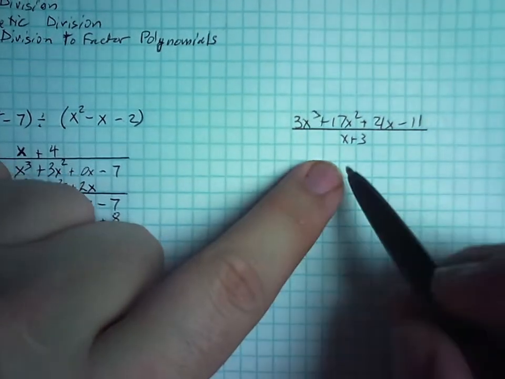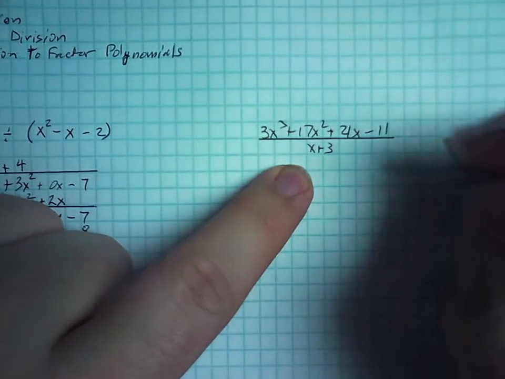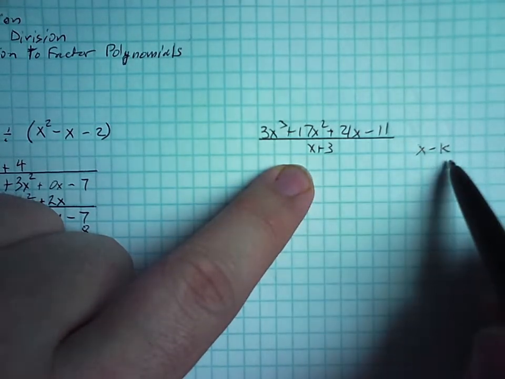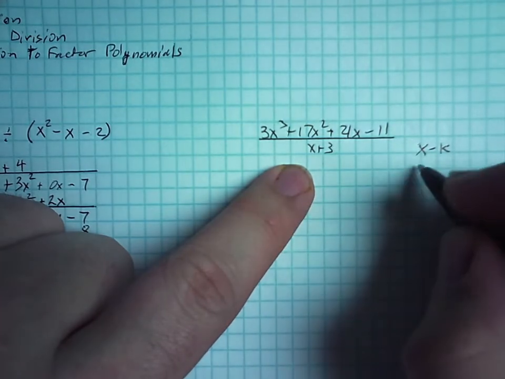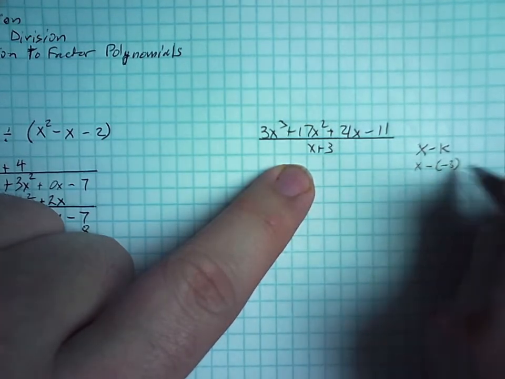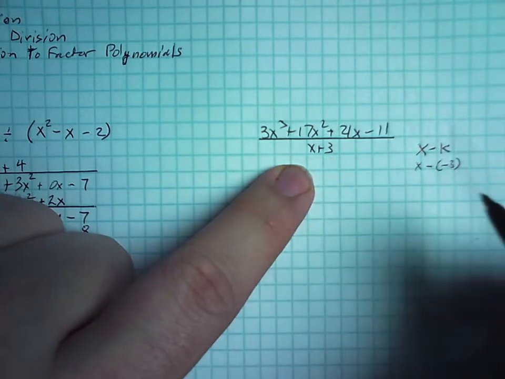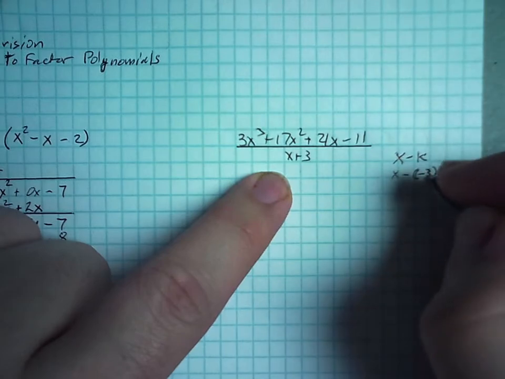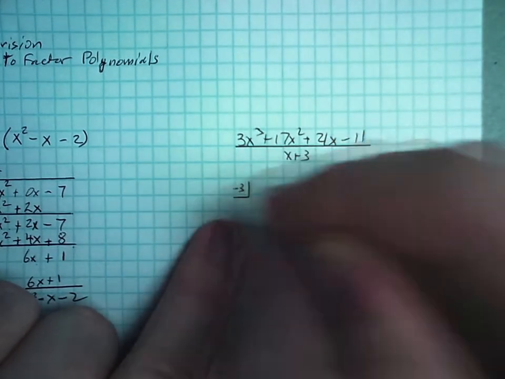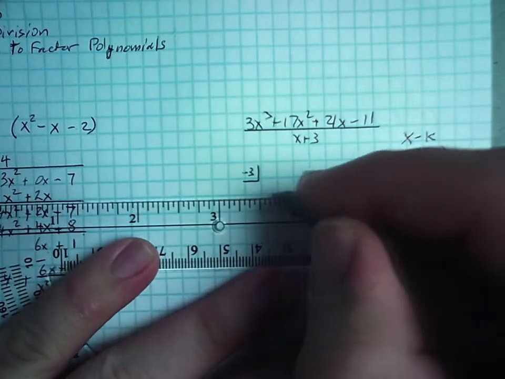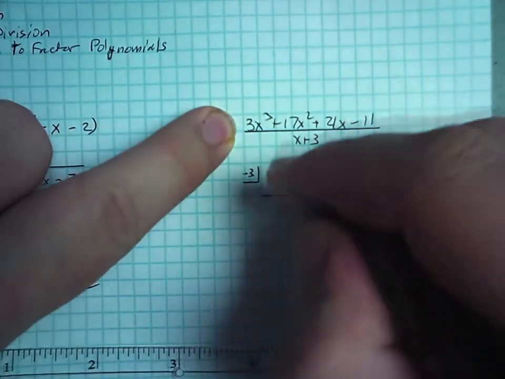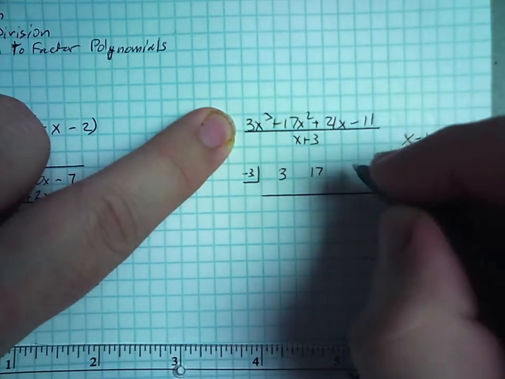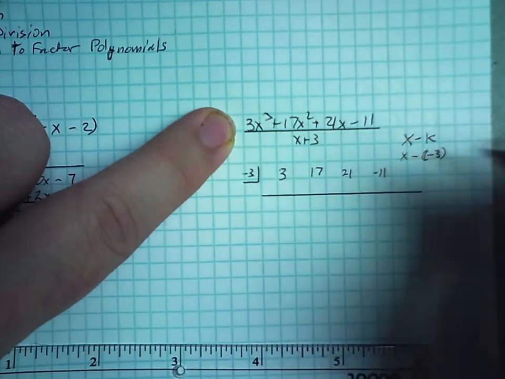So basically the way this works is first you have to interpret your divisor into the form x minus k. Now the fact that this says plus means that we have the wrong sign. This is actually x minus -3, which is how it came to be seen as x plus 3. So k in this case is -3. And so that's what goes in my little box over here. And I won't assume you remember, so you copy down just the coefficients from the dividend here. 3, 17, 21, -11.